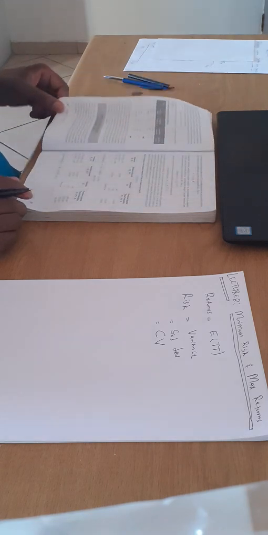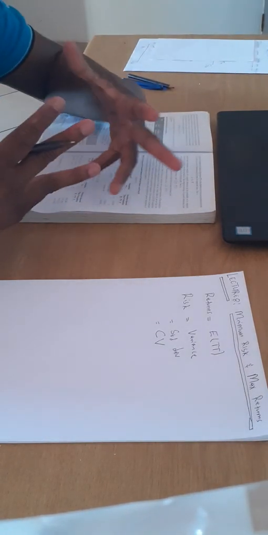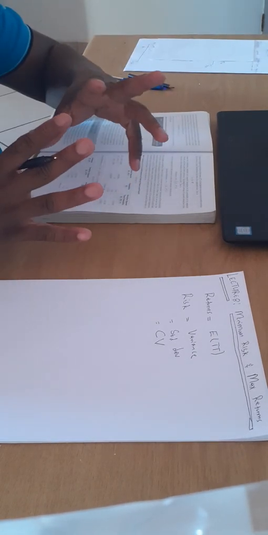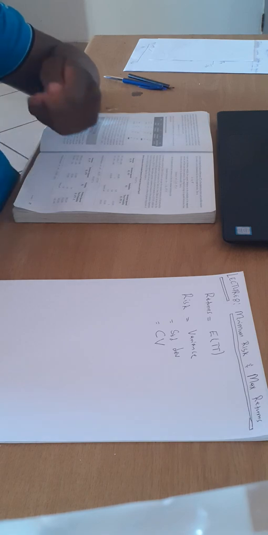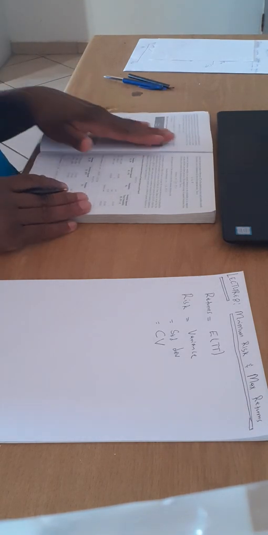Now, how do we calculate the mean? This is not the normal mean where you just add the values and divide by n, because you have probabilities, and the probability of each profit is different from the probability of the other one. So let me see what happens.